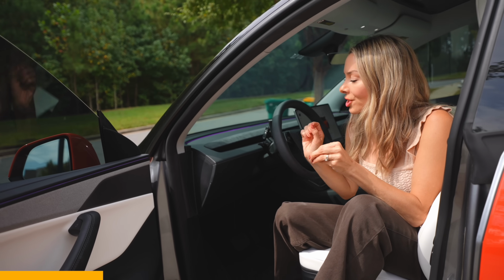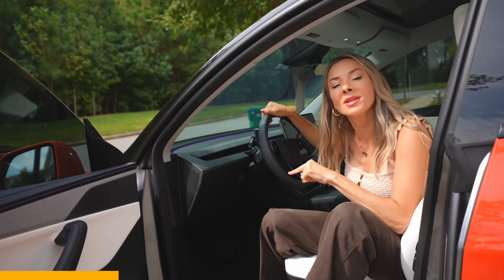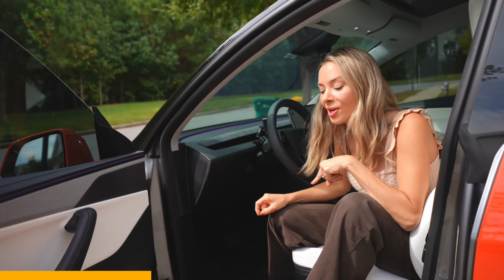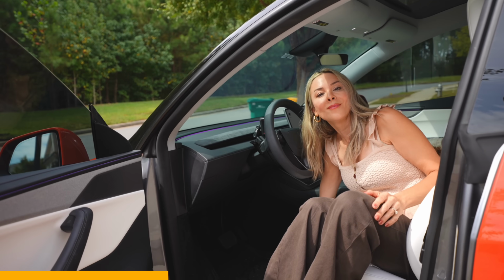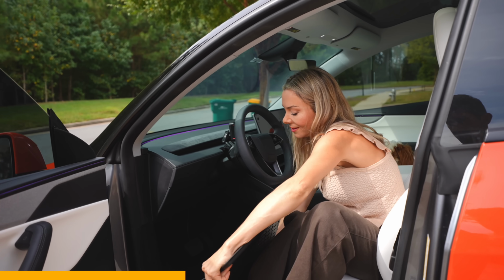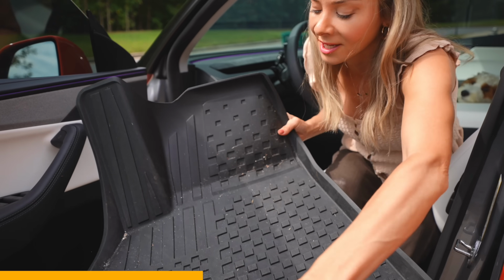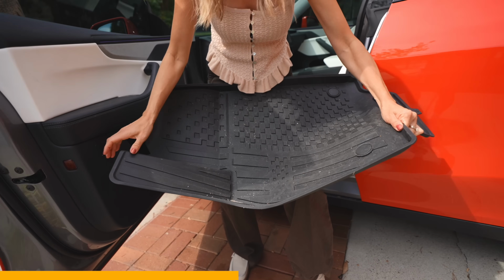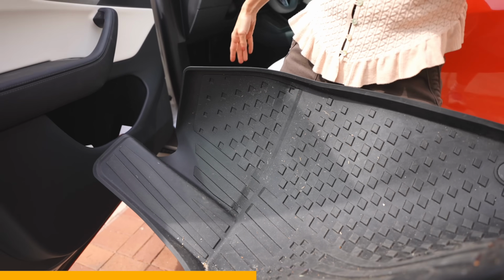The Cybertruck mats are designed to match that Cybertruck triangular aesthetics. I actually originally had the Tesla factory ones, and I swapped them out for the 3W floor mats 8 months ago, and today I'm going to show you how they're holding up. All right, so this is real world. They have the crumbs, they have the dirt, they have it all in there, and what I love is that this little lip right here keeps it from spilling out onto the carpet.